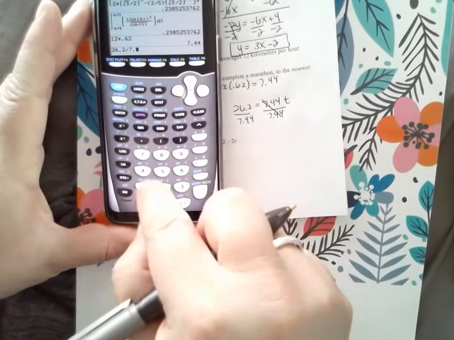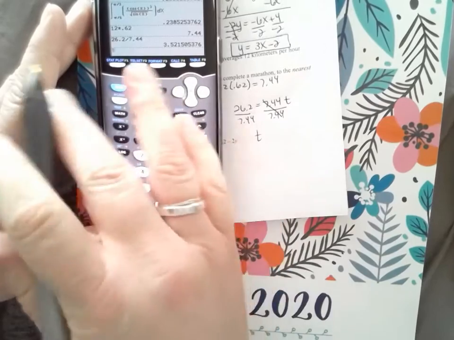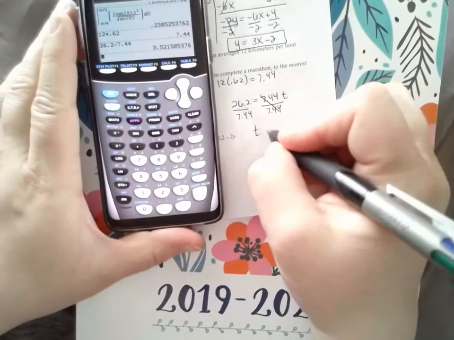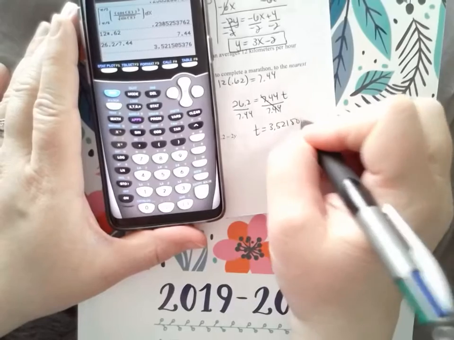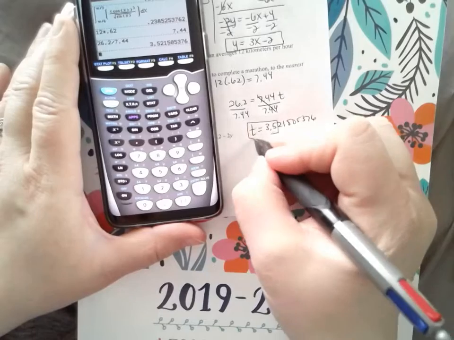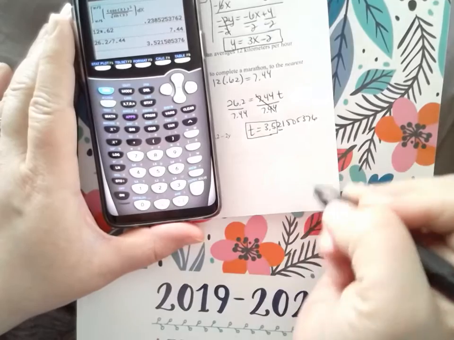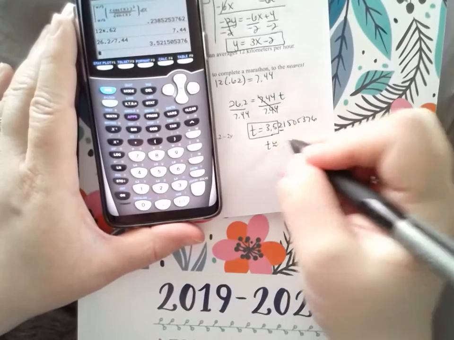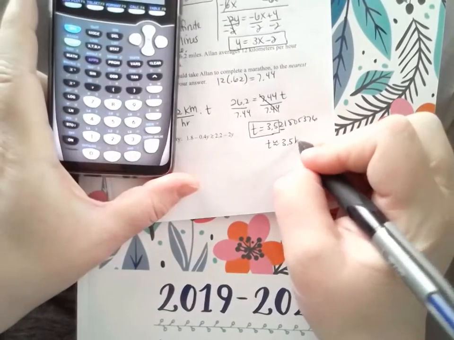26.2 divided by 7.44 is equivalent to this massive number, or it's extended. It says to the nearest tenth of an hour, though. So here's what I'm going to write. Right now it says 3.521505376. Your tenths place is one number after the decimal point. Because that 2 follows it, that means I don't have to round up to compensate. If it was a 5 or more, I would have to round up. So the final answer is approximately 3.5 hours.